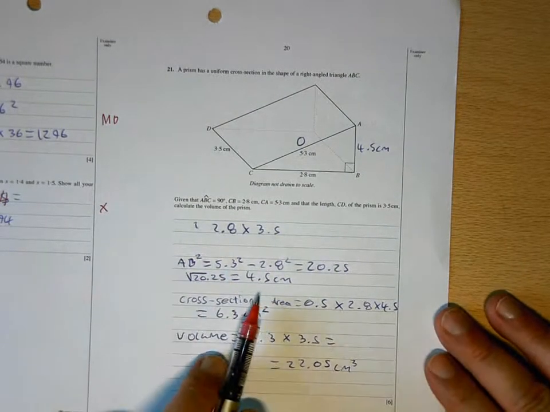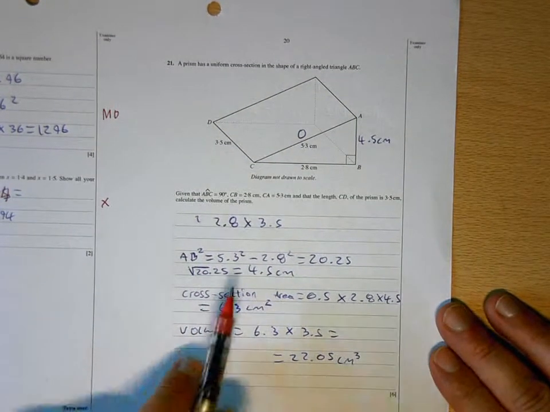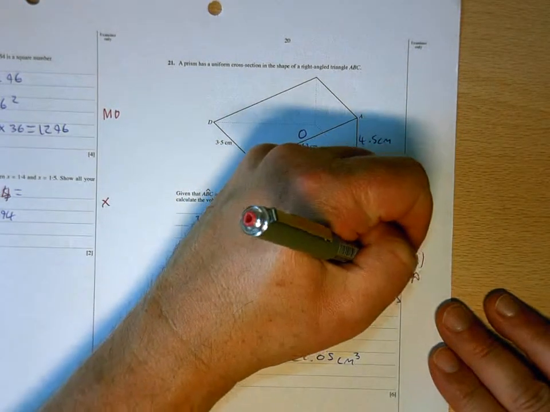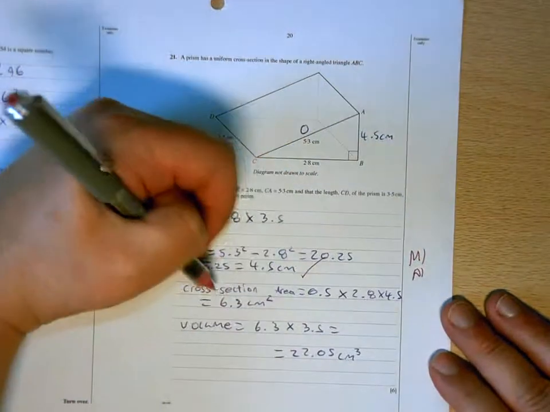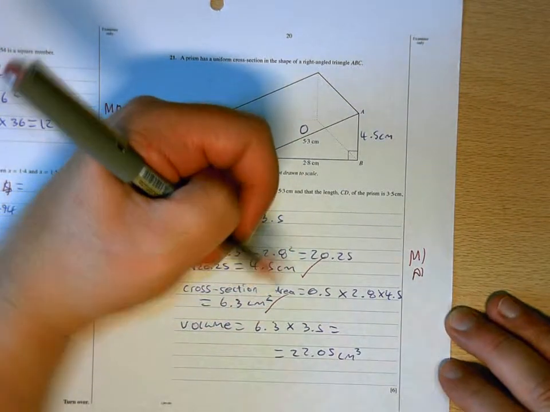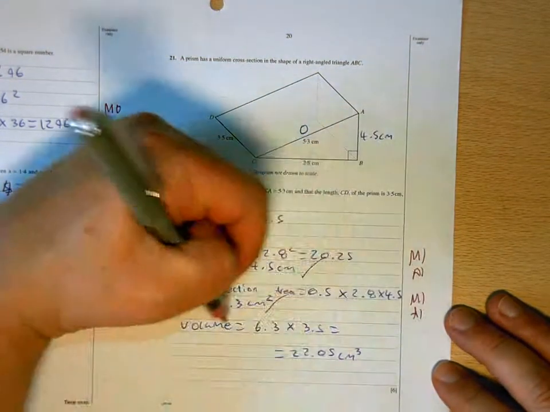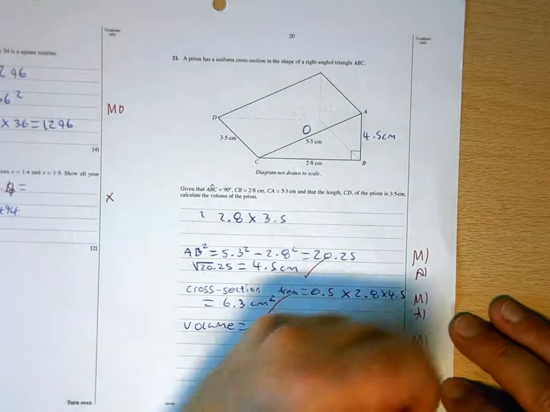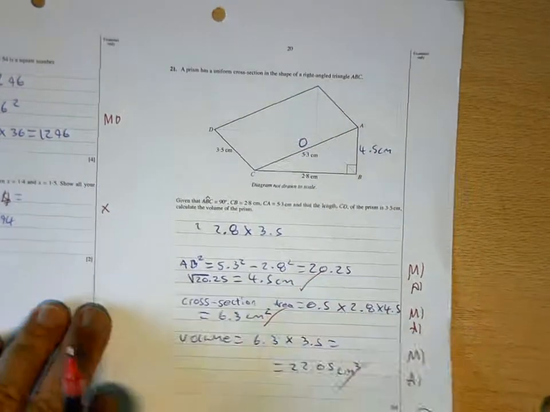This is good. Not many people have even attempted this question. So AB is 4.5, so you get 2 marks for that. The cross-sectional area is 6.3, so you get your 2 marks for that. And the volume is that. Well done. Really impressed. 6 marks for the page.